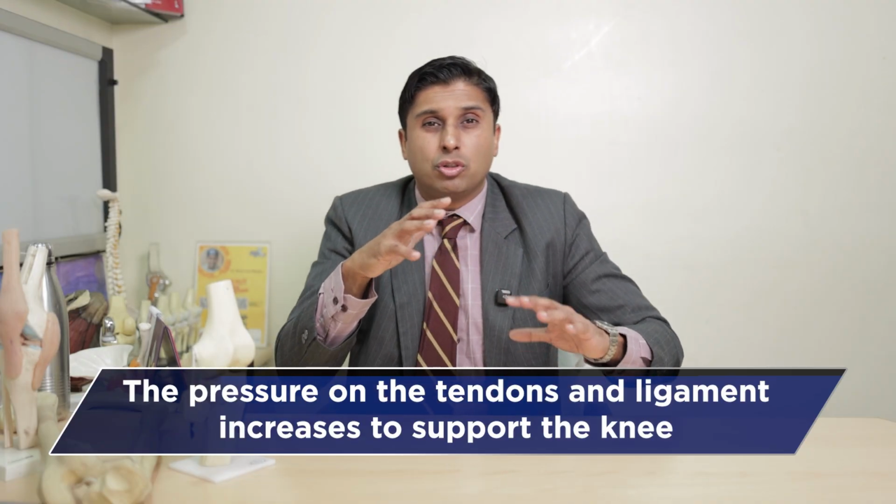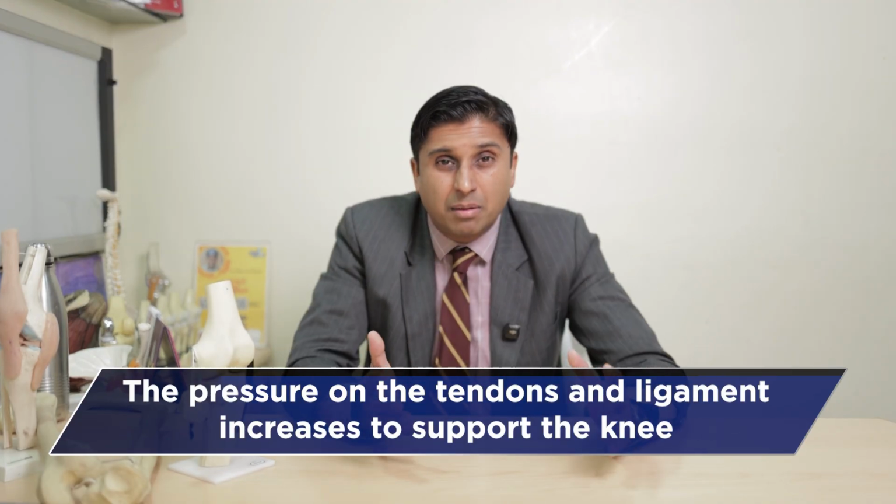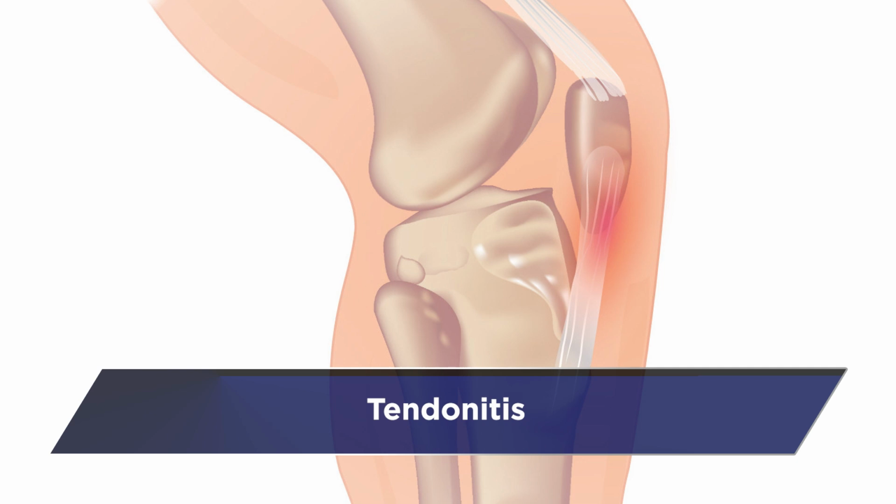Apart from that, the structures that attach the muscles to the bone, which are tendons and ligaments, also support the knee and give you balance, and they are under more pressure when the weight is more. So when they are under more pressure, the ends where they attach onto the bones are affected more, there's more load to it. For example, it's like a clothesline. If you pull a clothesline, the maximum load is where the clothesline is attached to the wall. Same way, these tendons and ligaments can get sore, causing tendinitis and pain.